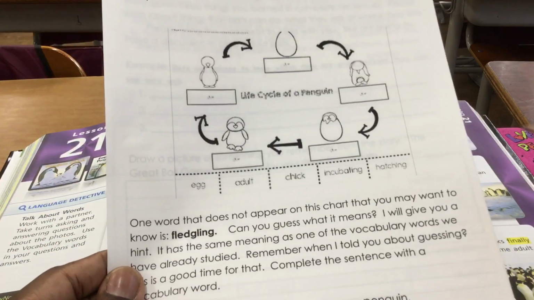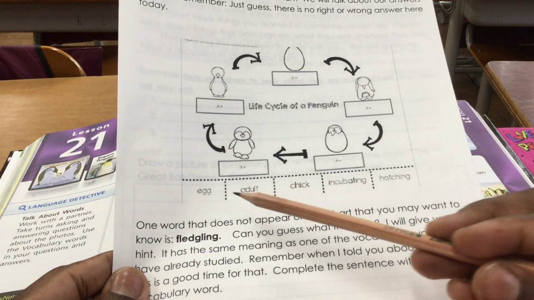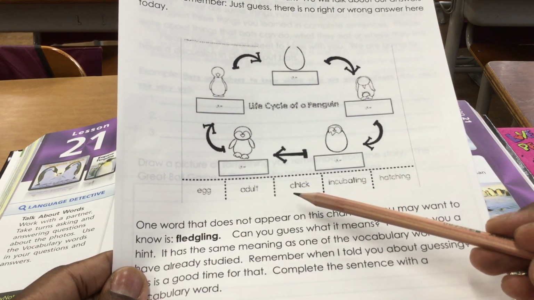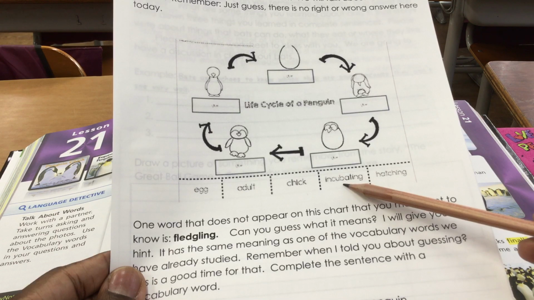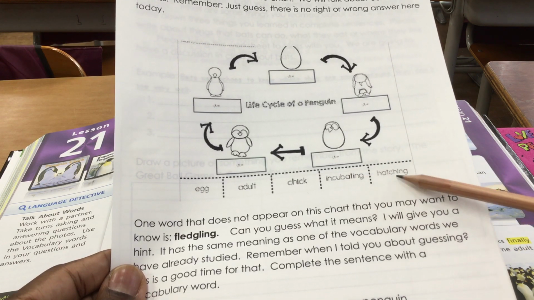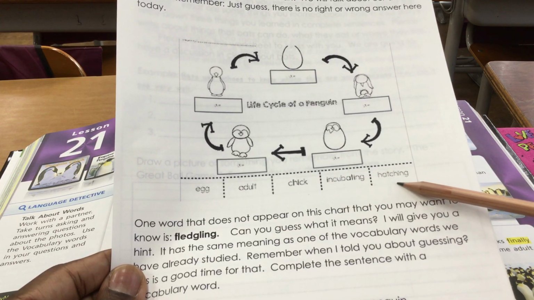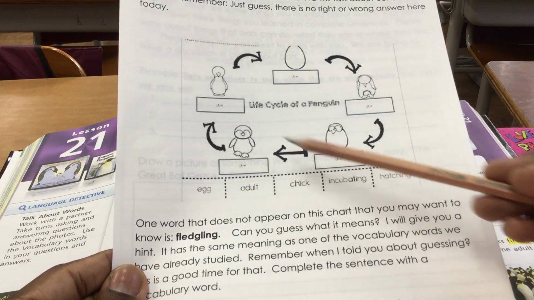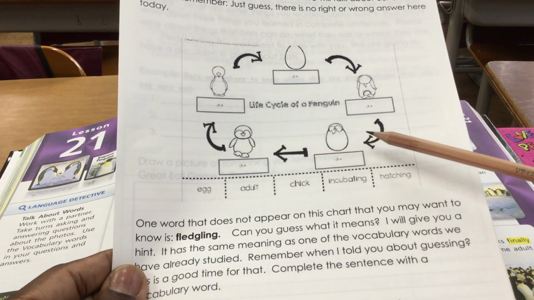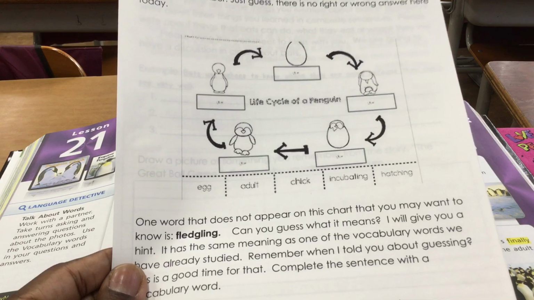So here are the words: egg, adult, chick, incubating. That's an interesting word. Hatching. Okay? Please write the correct word that you think is correct in the box.